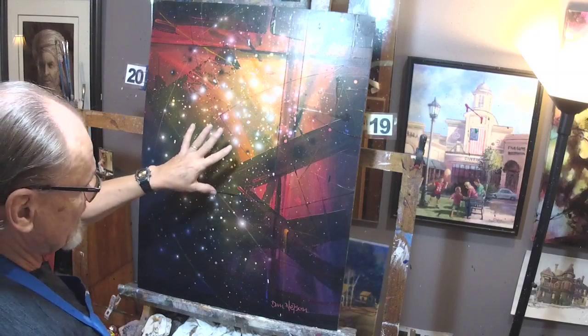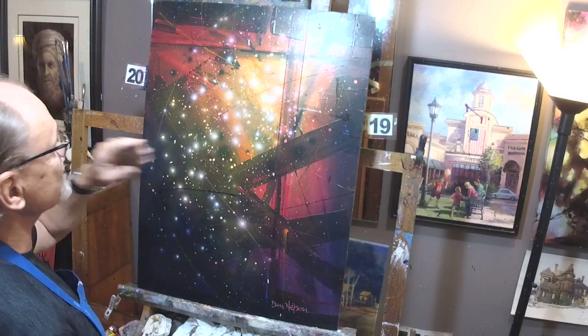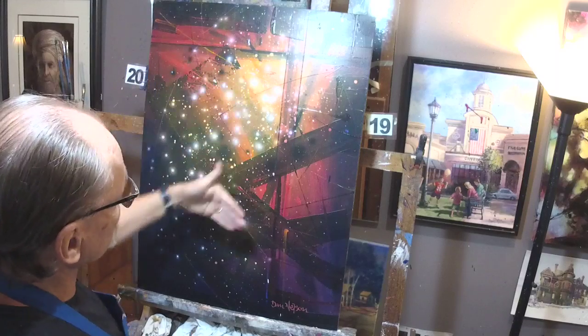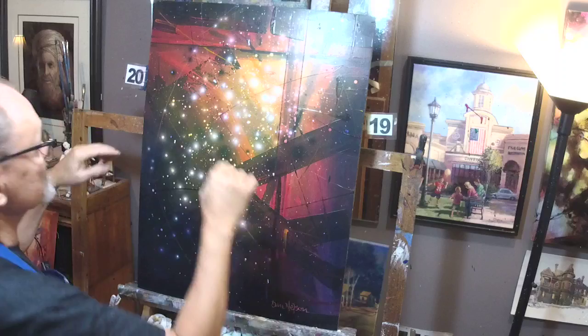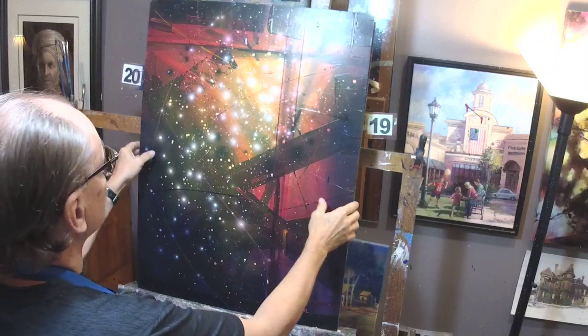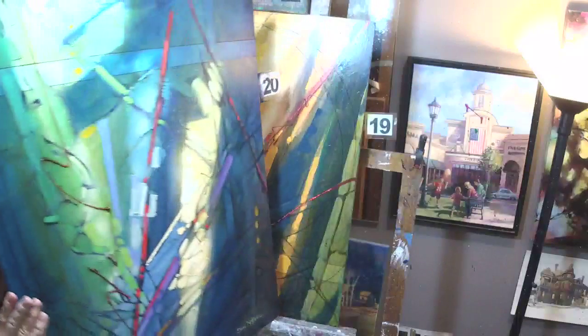These are already photographed, so I don't think I'll be making many changes, but I am going to varnish so the color will pop a little bit more and they'll be glossy. I prefer glossy paintings because the color pops. All right, so that's painting number 20, all finished.